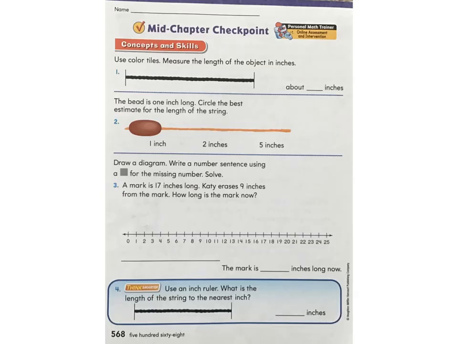All right, boys and girls, you should be on page 568. This is our mid-chapter checkpoint to see how much we've learned so far in our first 5 lessons. For question number 1, if you still have those color tiles from the previous lessons that you cut out, you can use them to solve problem number 1. If not, just go ahead and use a ruler. For number 2, you need to estimate the length of the string and then circle the correct answer.